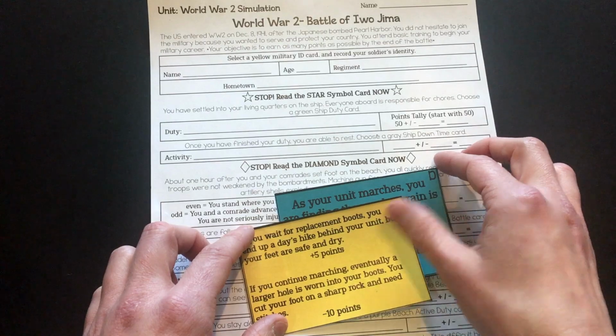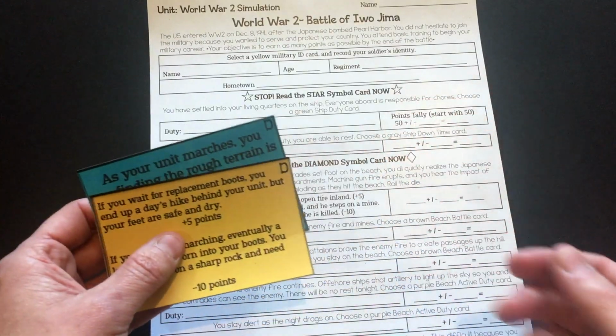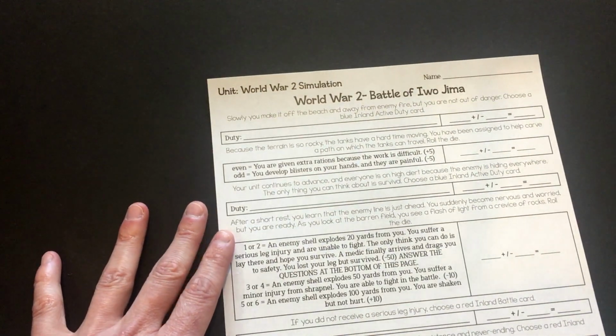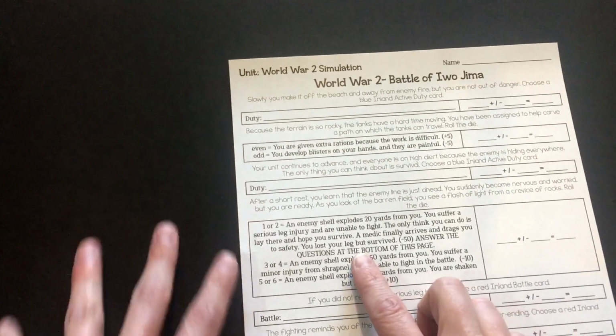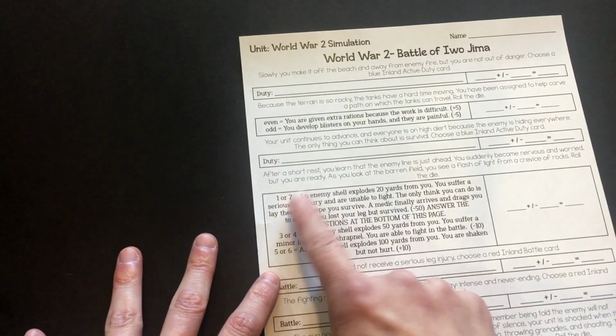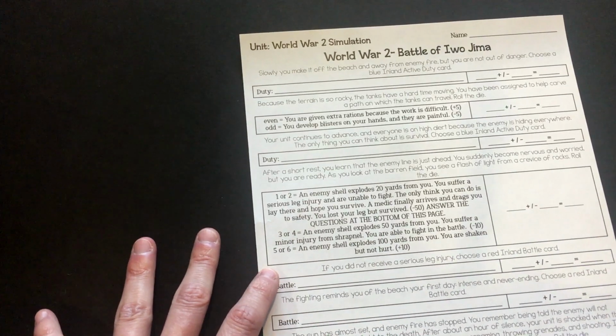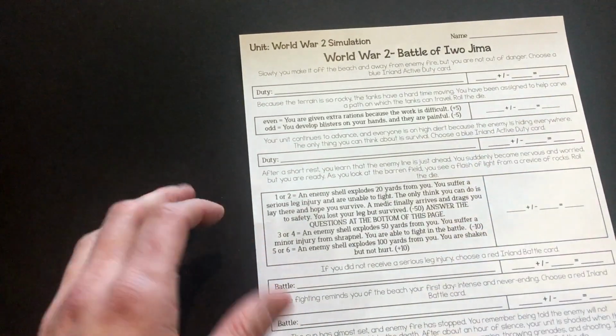So it's kind of fun that sometimes they don't get to choose their choice, sometimes they do, sometimes it's rolling the dice. And there's a second page that goes with it where they would continue through the simulation, very similar to before. And then on this roll the dice, it's a little different. So it's a 1, 2, 3, 4, or a 5 and a 6. And again, they just fill it out.